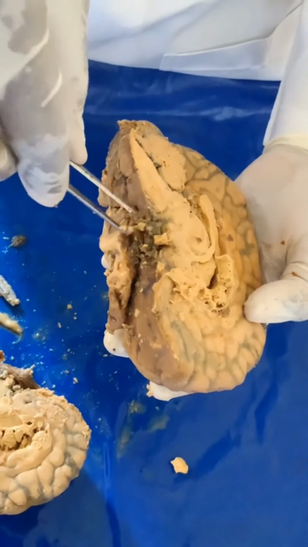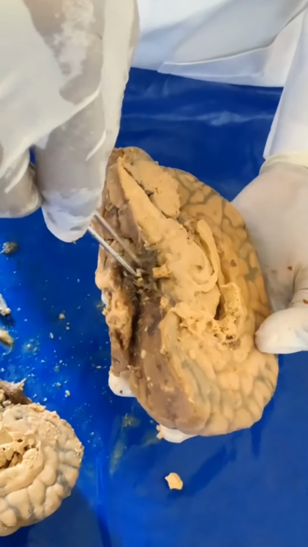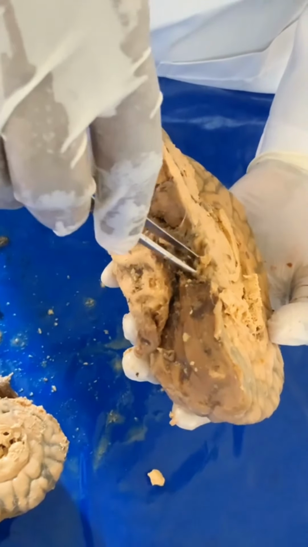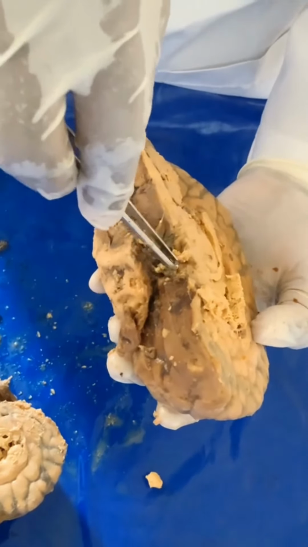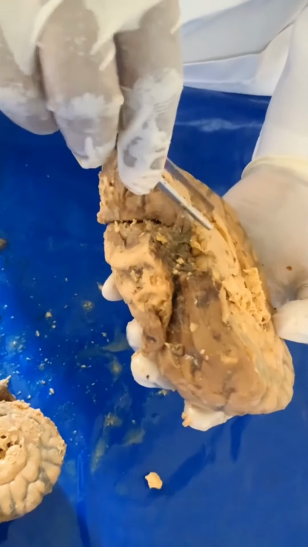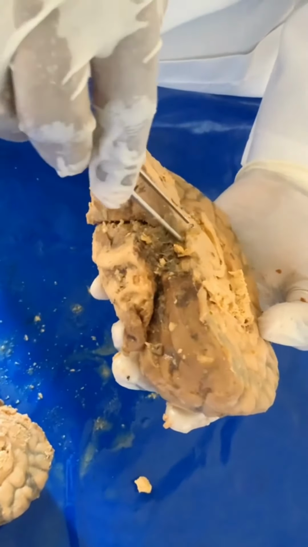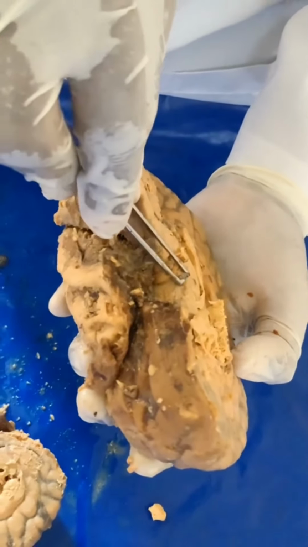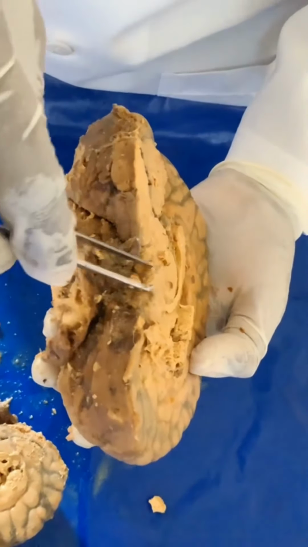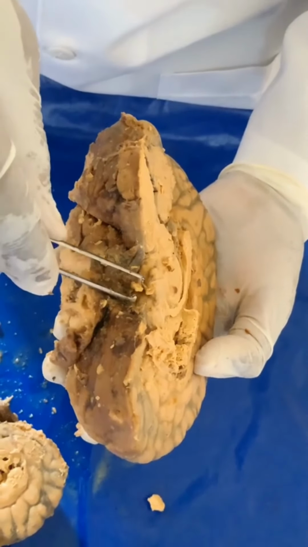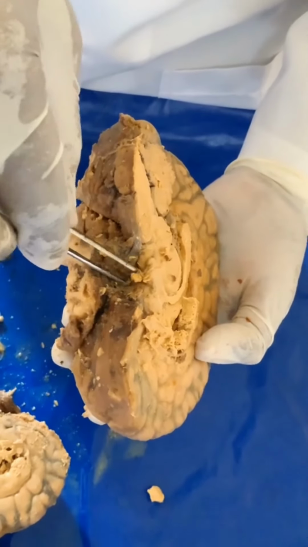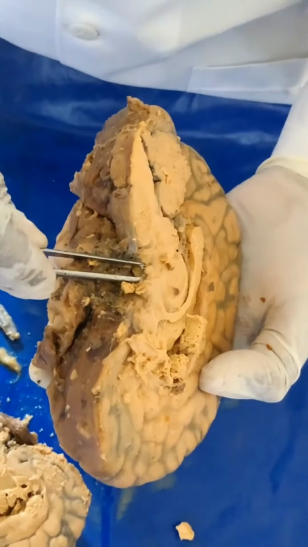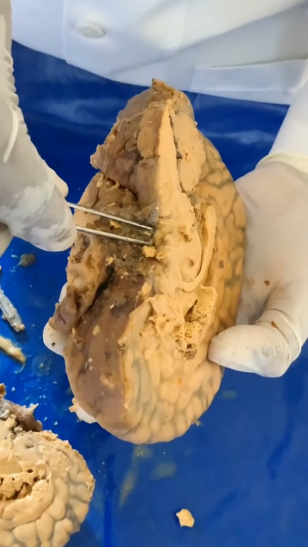interpeduncular fossa here, between the cerebral peduncles coming from above into the midbrain itself. And so we can see the mammillary bodies here. So this is part of the optic chiasma here, cut on one side, and so we have the mammillary body, which is this one. So you can see the mammillary body is this one, and then you can see the other one, which is this one here.